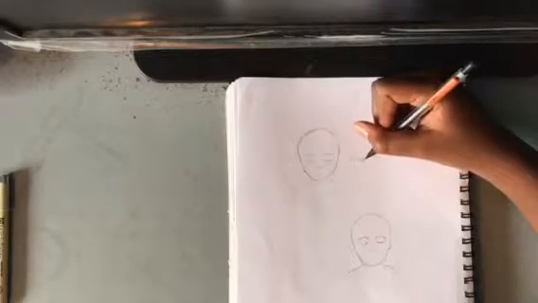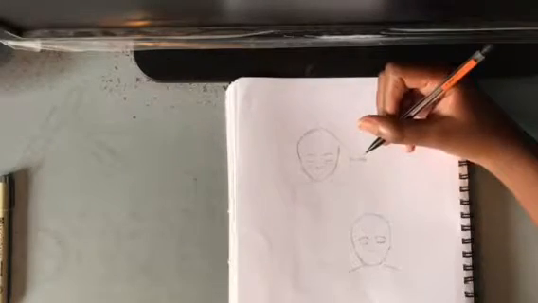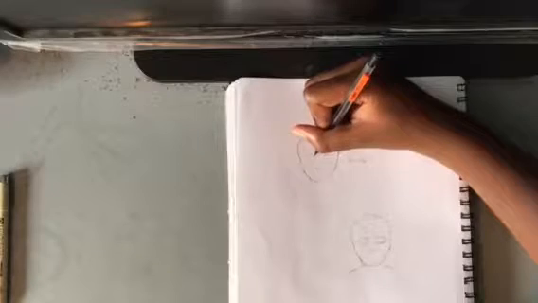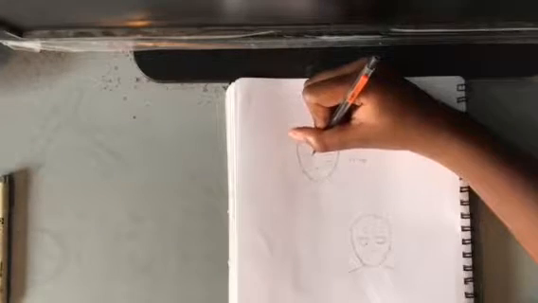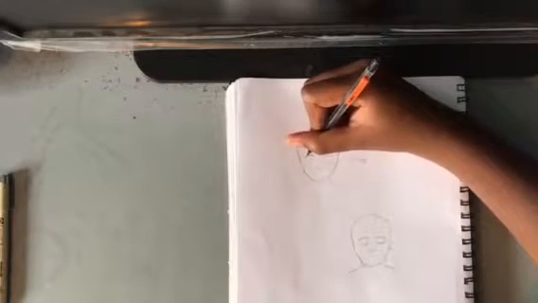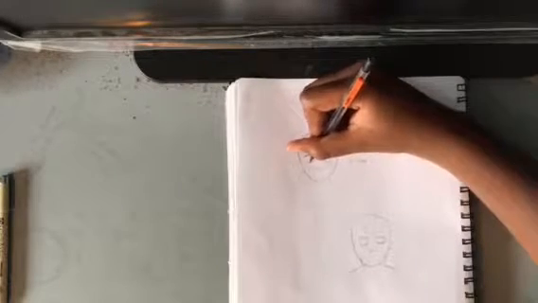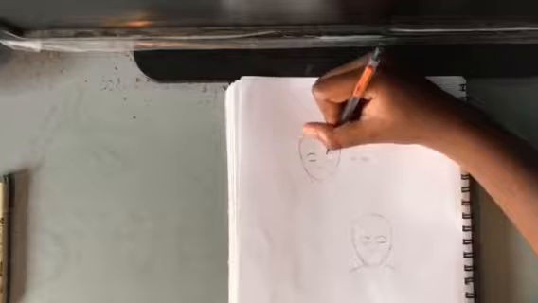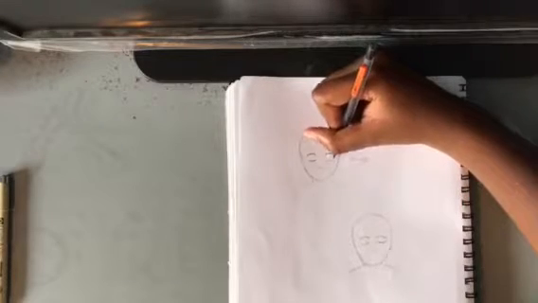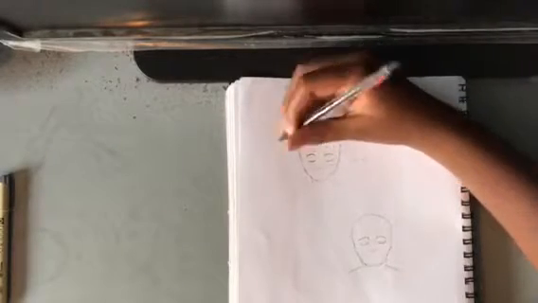So let's start off with something easy, like maybe the eyes. The eyes would usually be big with thick lashes, like that.